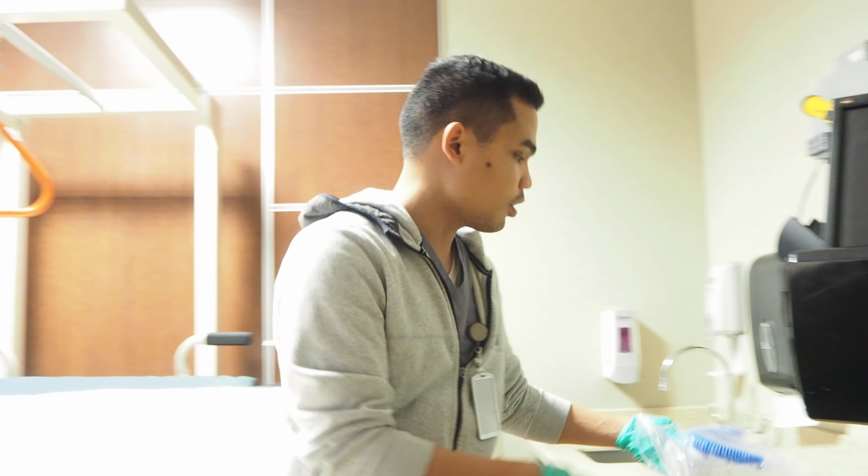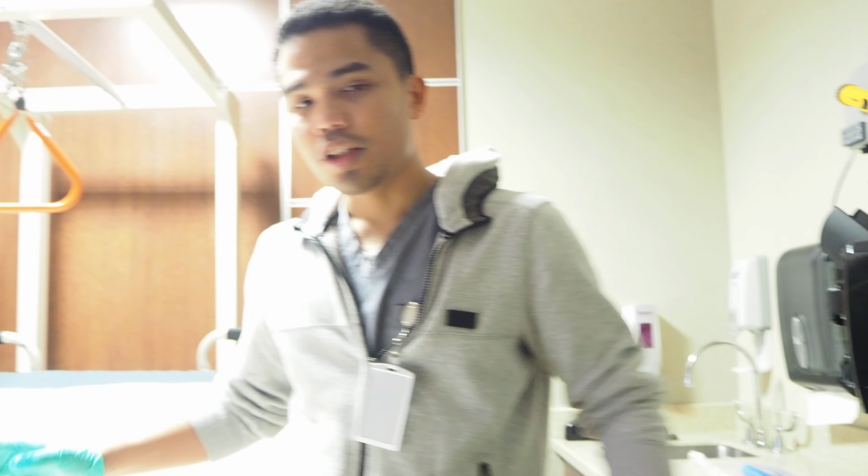Once done, put it to the side, and then make sure we do another set of vital signs, and we always make sure we auscultate, and also observe if there is any improvement of the breath sounds, especially when we auscultate.